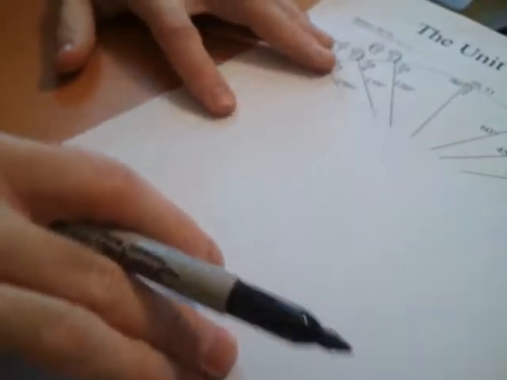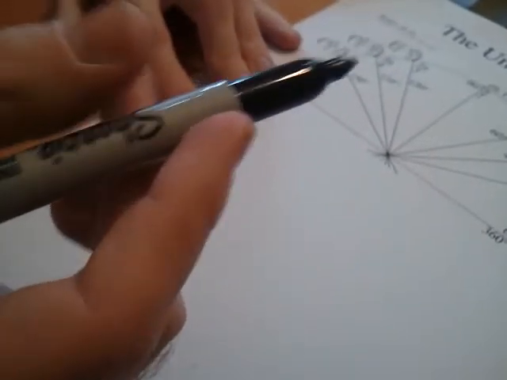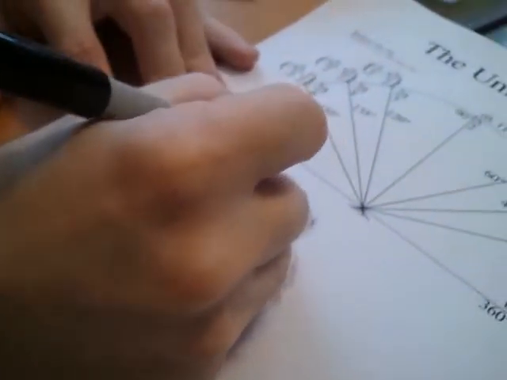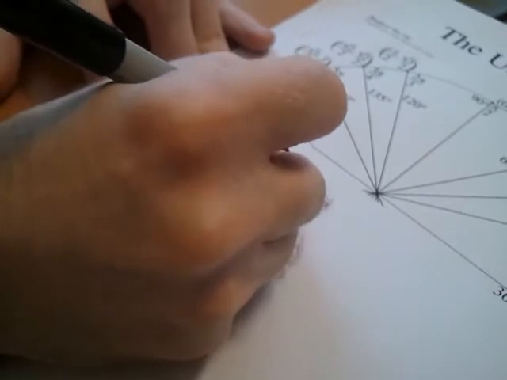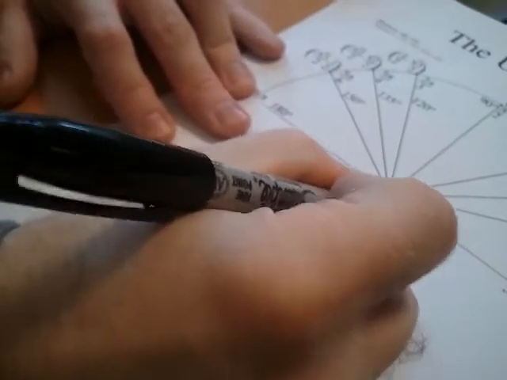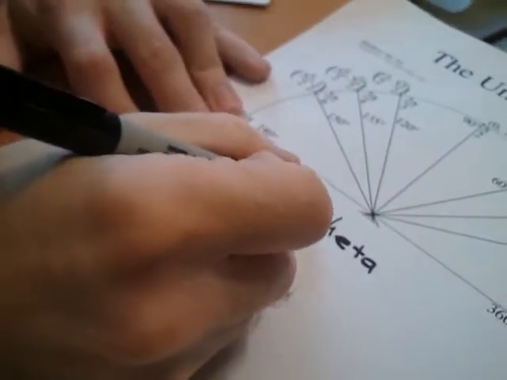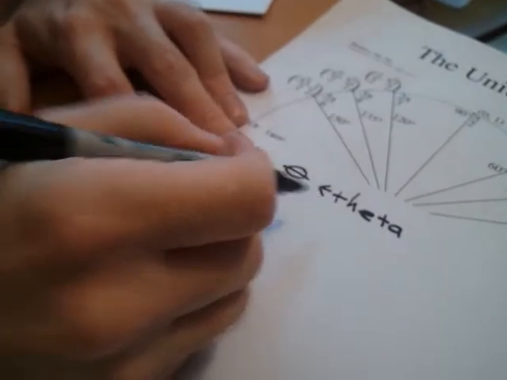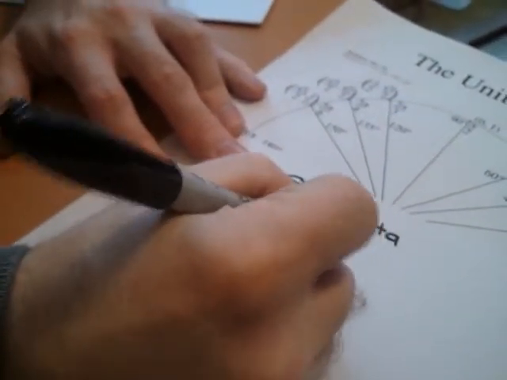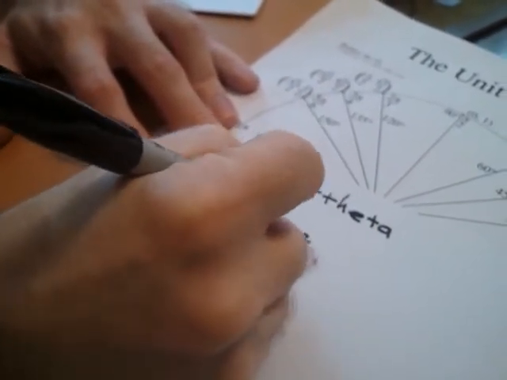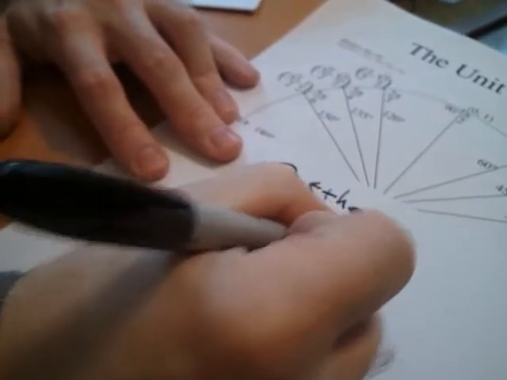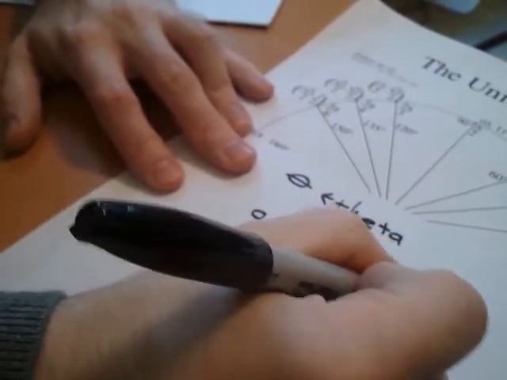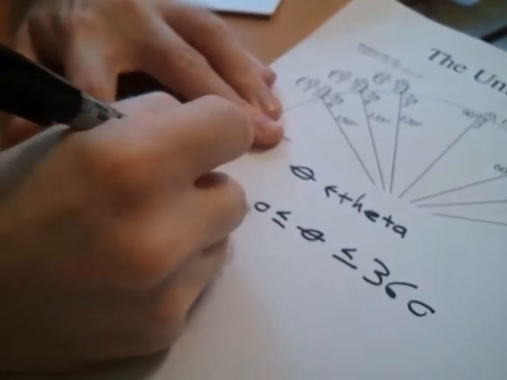In the end, you always want to make sure that whatever angle you have, let's just call this angle theta. We're going to use this a lot for angles. This theta has got to be greater than or equal to 0 and less than or equal to 360, if you're doing degrees.